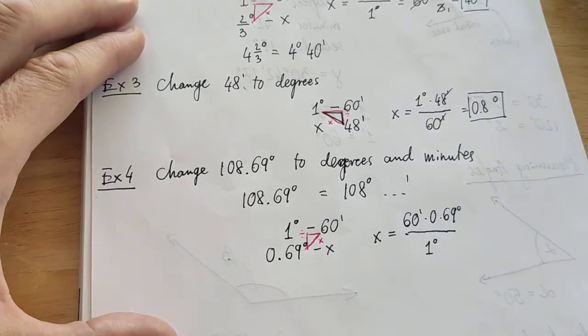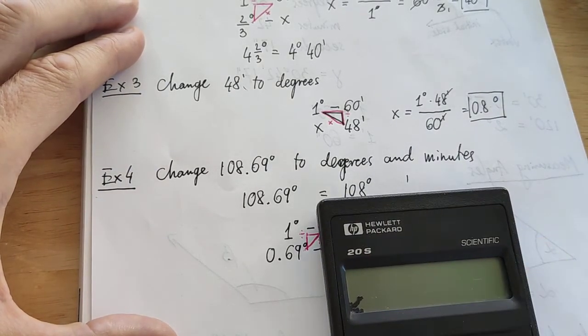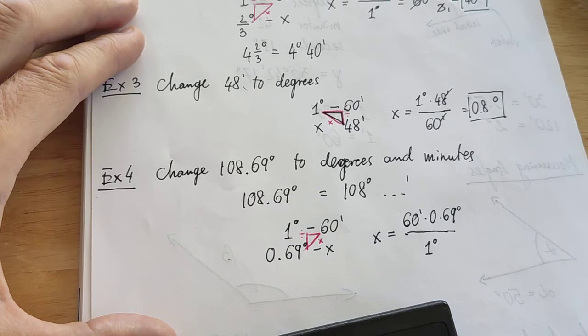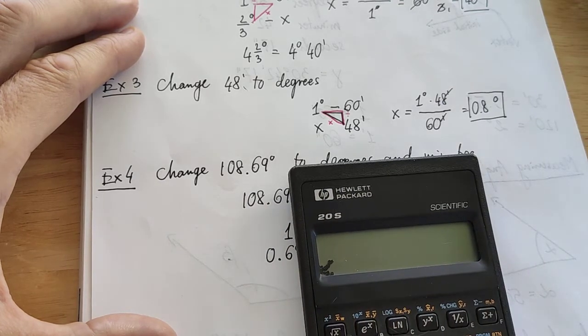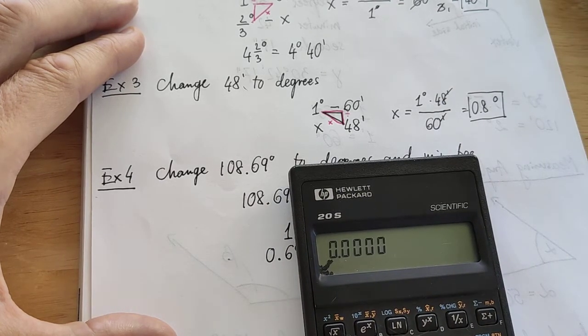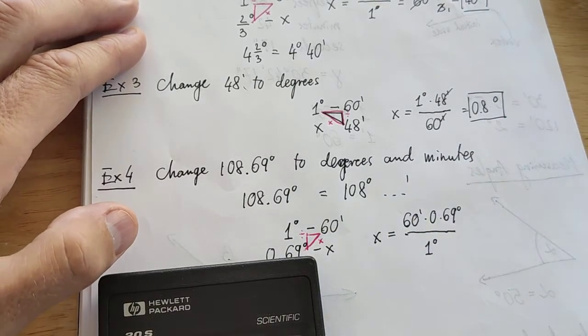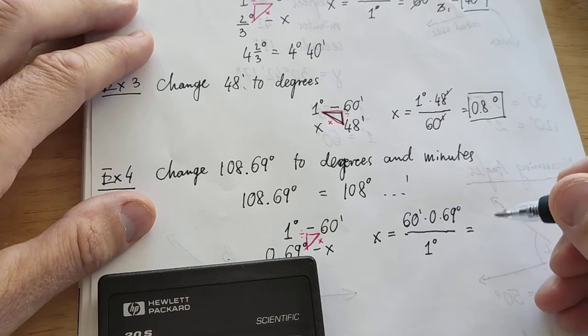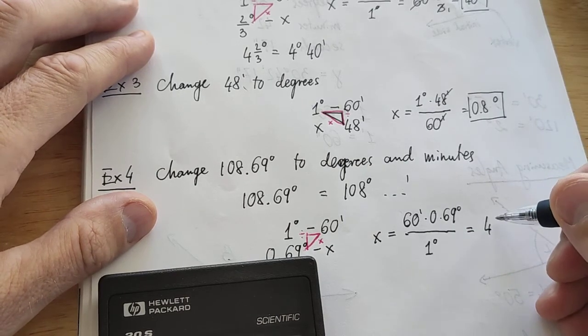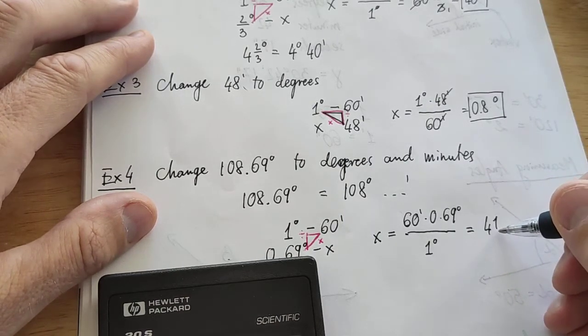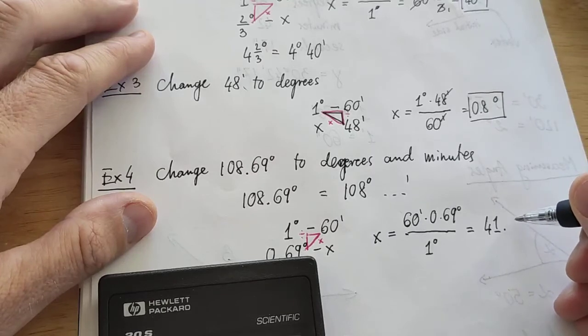Okay, let's get a calculator. What do I have? 60 times 0.69, 41.4. Okay, so I have 41.4.